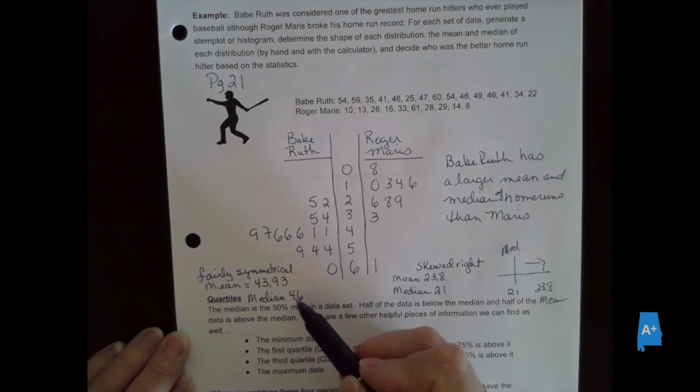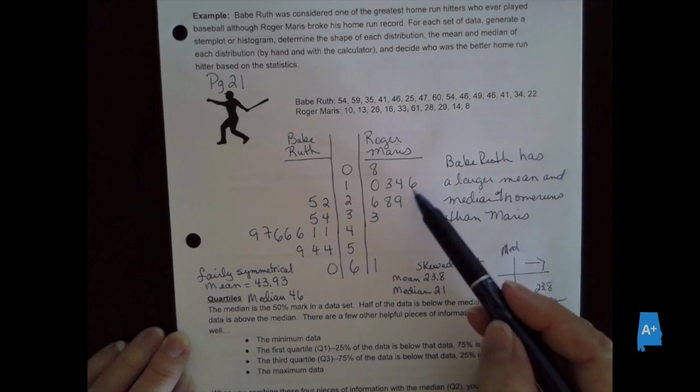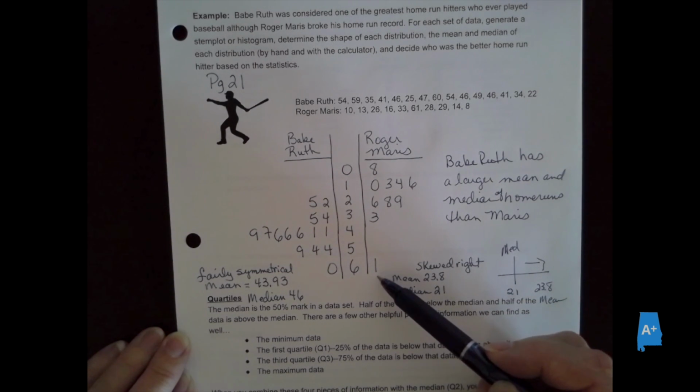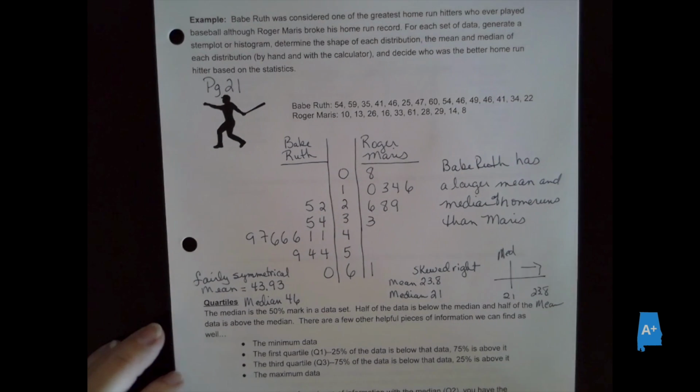Okay, and I know that this is larger. They're not the same, but remember they're approximately the same. That's fairly symmetrical, not perfect. And then if you're definitely skewed right like you are here with that longer tail on the right, then your mean should be to the right of your median, and it is. Woo, that all worked. I love that.